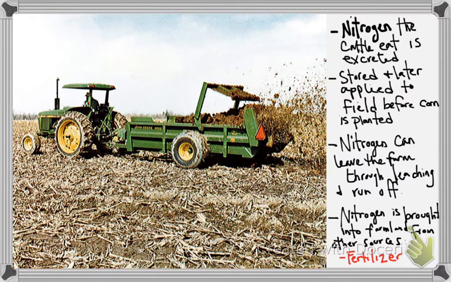Nitrogen can leave the farm also through leaching and runoff. It looks sort of like leading, but it's leaching and runoff. And then the other piece is that nitrogen has to be brought into the farmland from other sources, and that's primarily done in the form of chemical fertilizers or nitrates.